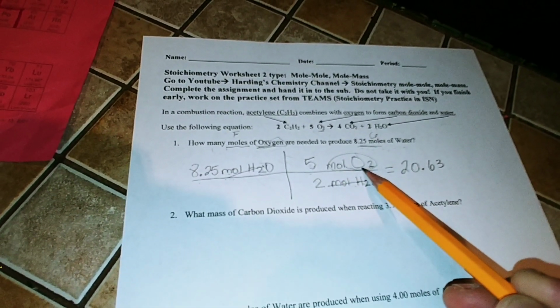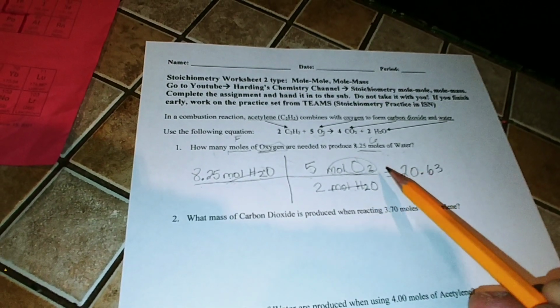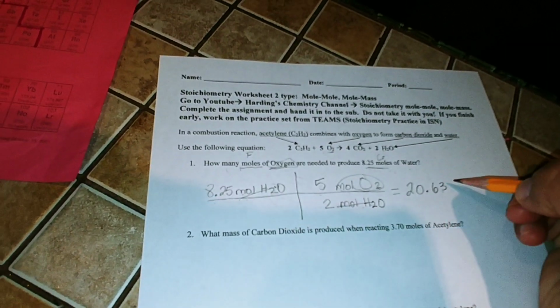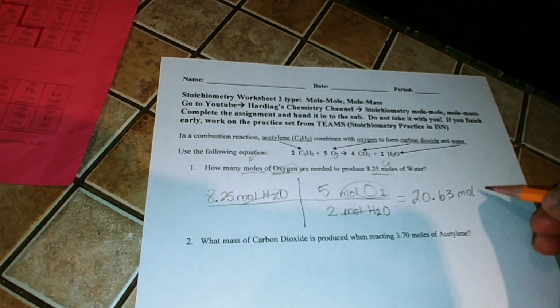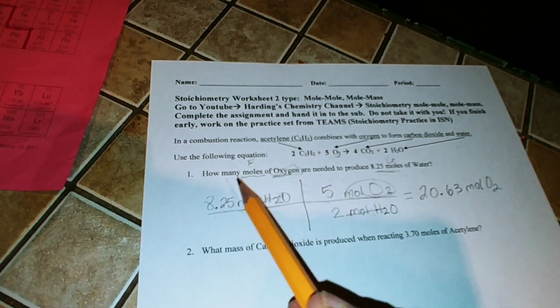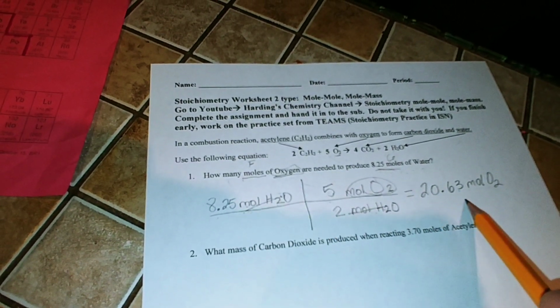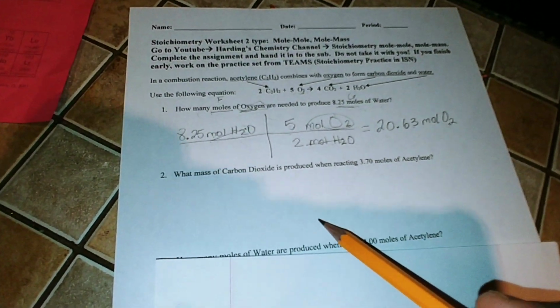The unit that you're going to use for your answer is always going to be on the very last box on the top. So I know that this is going to be moles of O2. And if you notice, that's what you're answering, how many moles of oxygen are needed. And that's what you would answer here. Okay, so now we're going to go ahead and go to the next one.